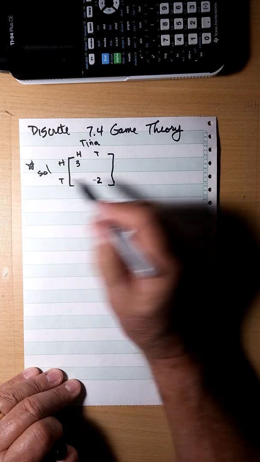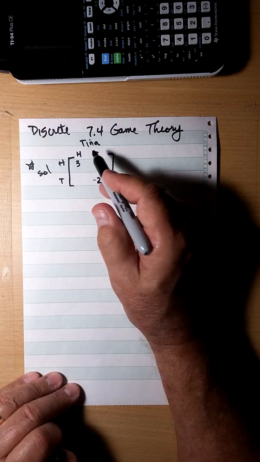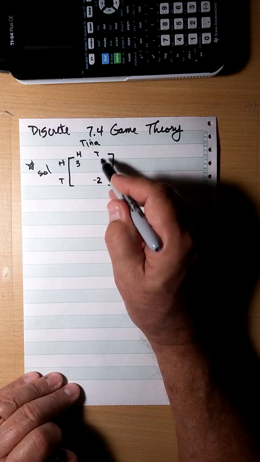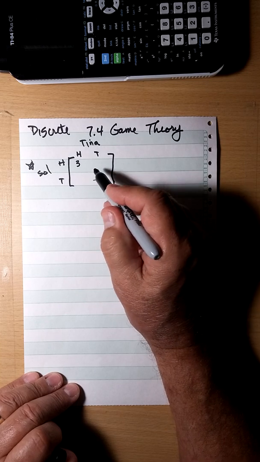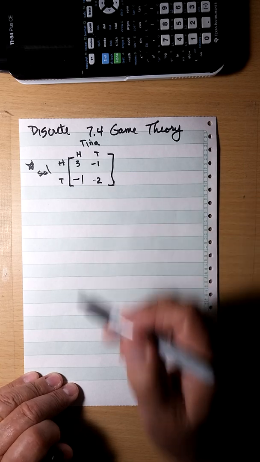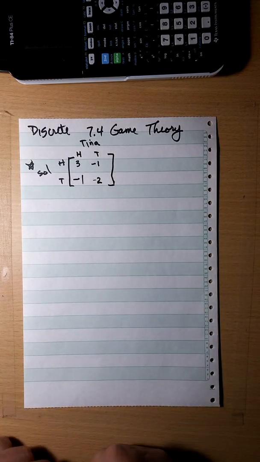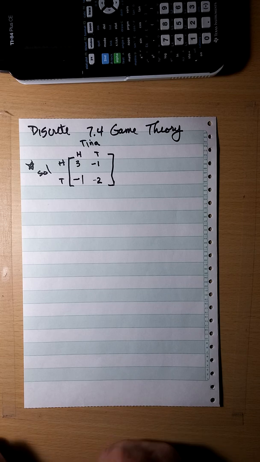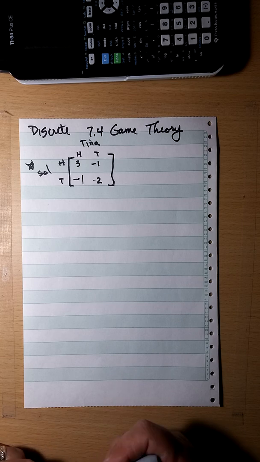This is all from Saul's perspective. And if it's either heads and tails or tails and heads, Tina would win a penny. That means that Saul would lose a penny. So your matrix could look something like that. Now, the question is, what is the best strategy for Saul?